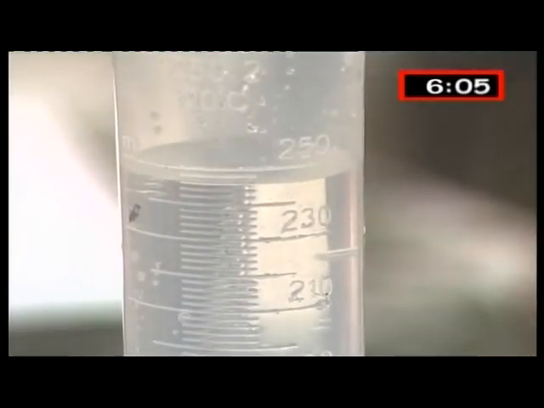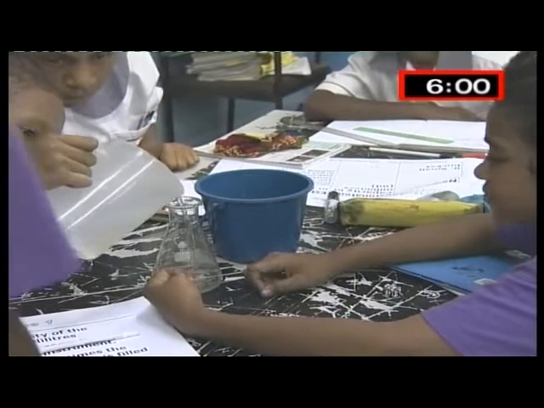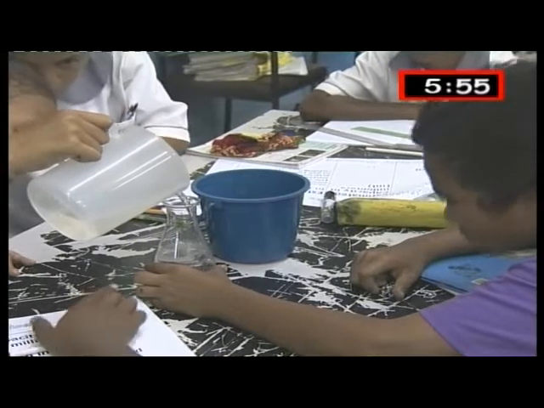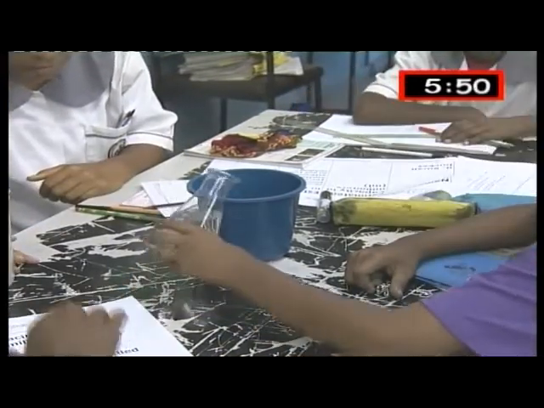When you finish, write your report. I want the report. Write the report. What did you do? The questions are there, your guidelines. Every time you finish, write your reports.